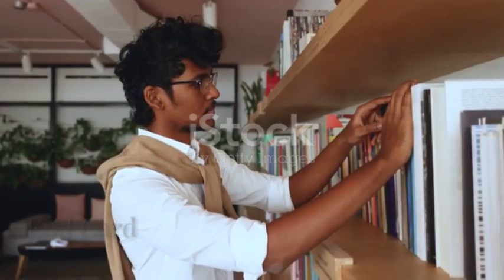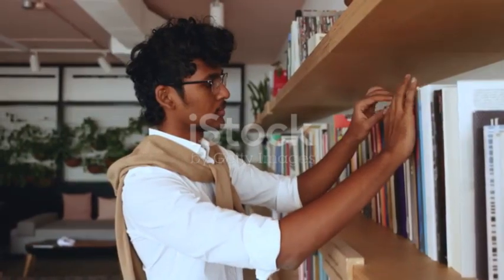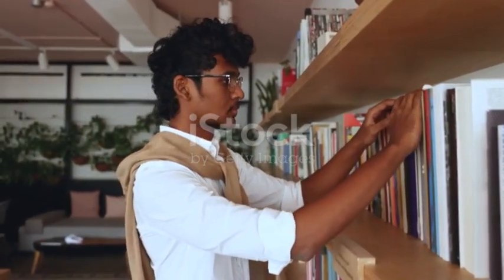A Student's Guide to Tort Law in India: Understanding Rights, Understanding Duties, Understanding Justice.